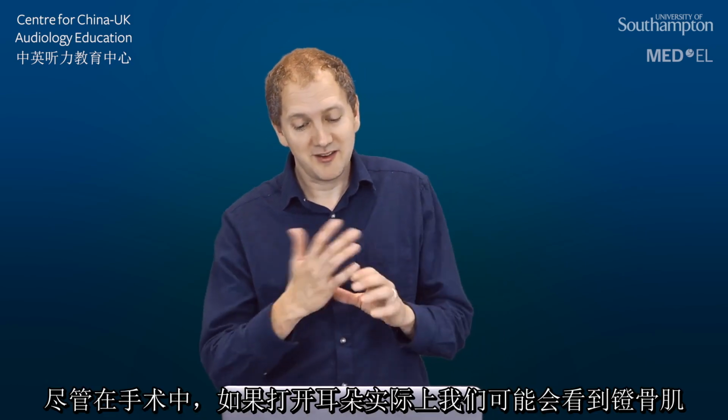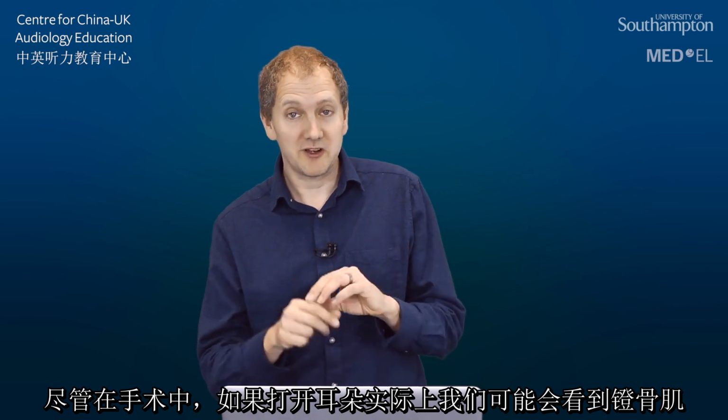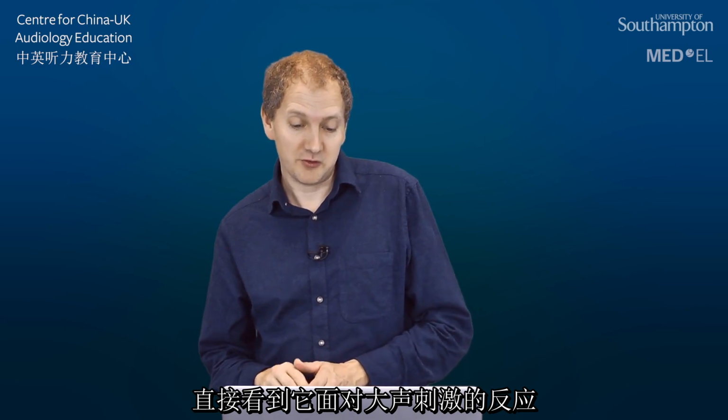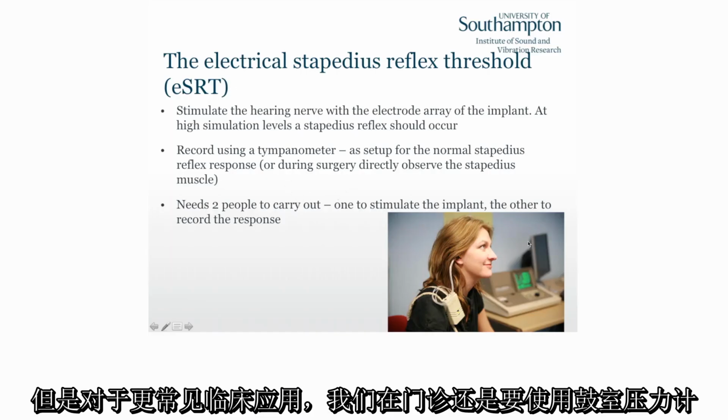In surgery, if the ear is open, it may be possible to actually see the stapedius muscle visually respond to a loud sound. But for clinical use, more commonly, we're talking about in clinic with a tympanometer.